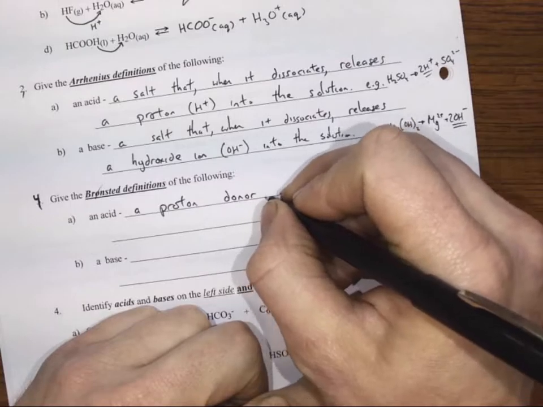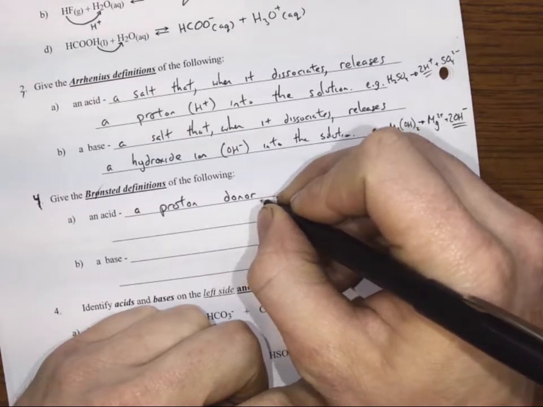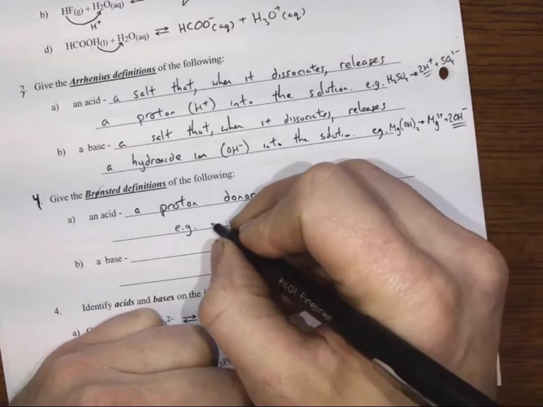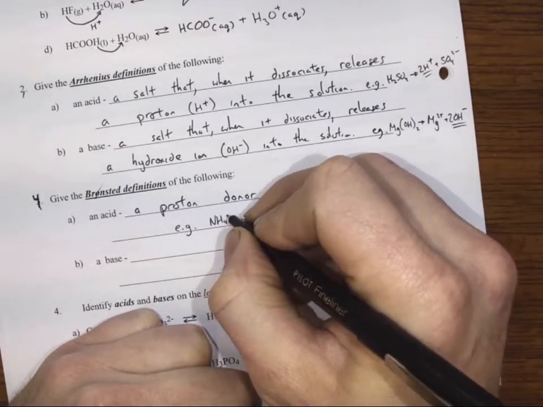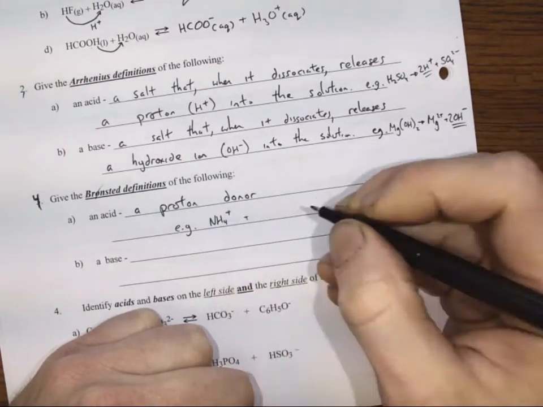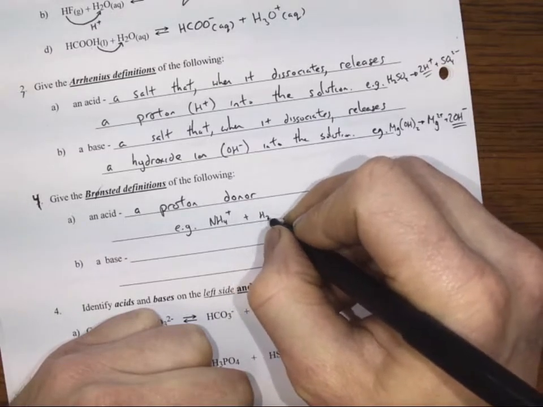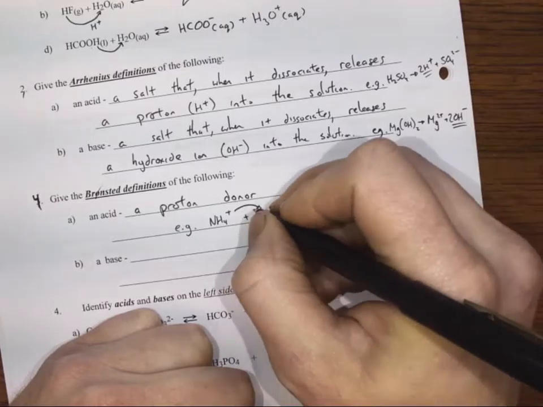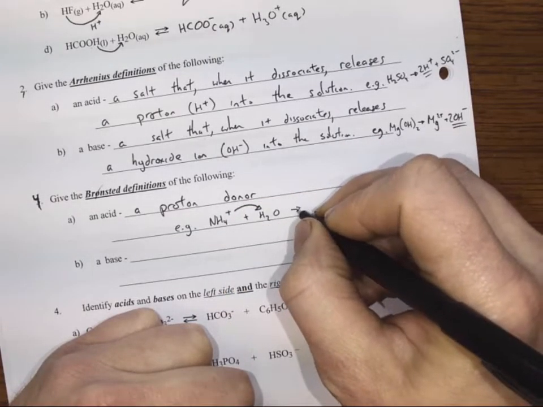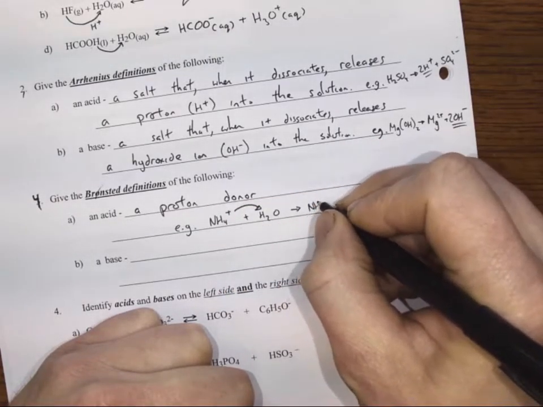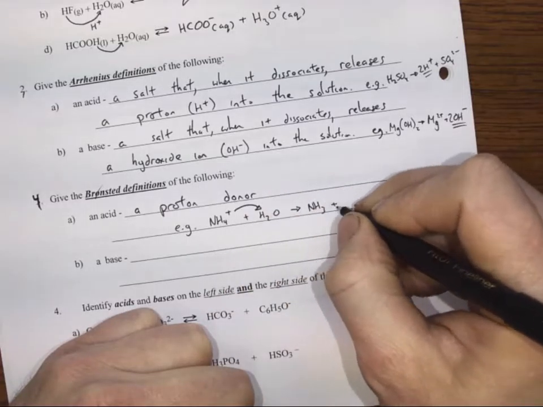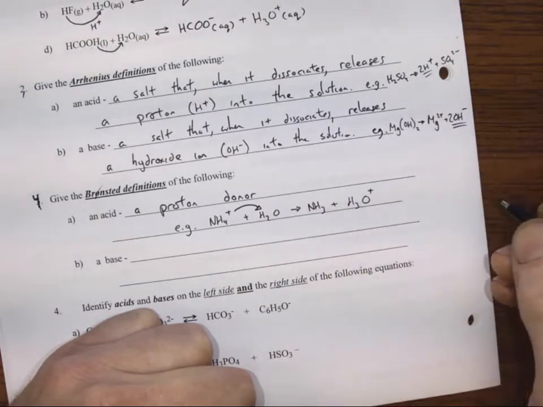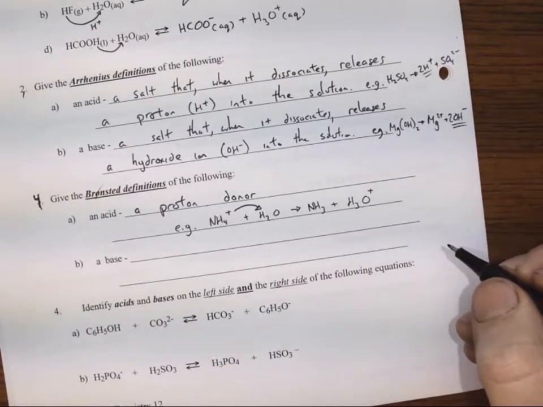The proton donor, period. That's fine. So for example, I'll just choose NH4+, ammonium. We'll imagine it's mixing with water, and it's going to donate an extra proton to water. And it will form NH3, a neutral charge, but pass that positive charge and that extra hydrogen over to the water to make hydronium.